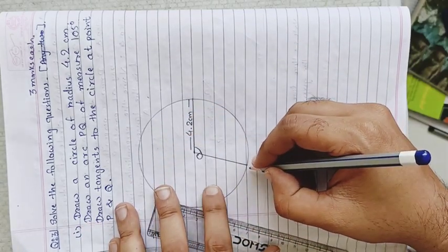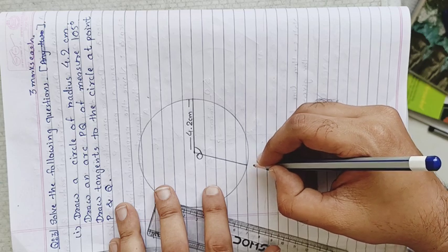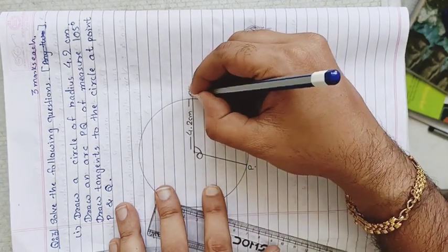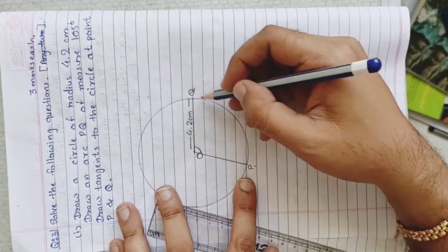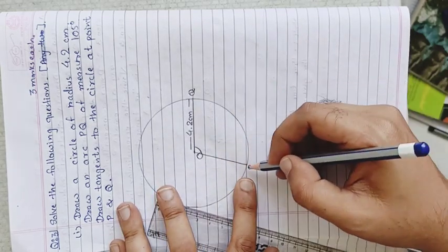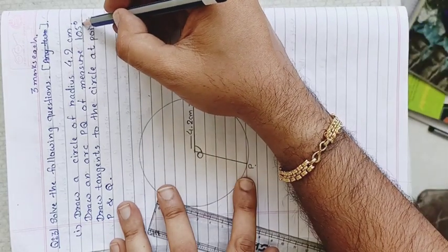This is the arc PQ, 105 degrees. You will say, sir, this is the arc, right? You are right. The arc is PQ, and it is 105 degrees as given.